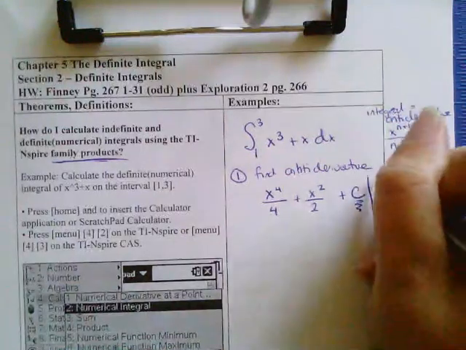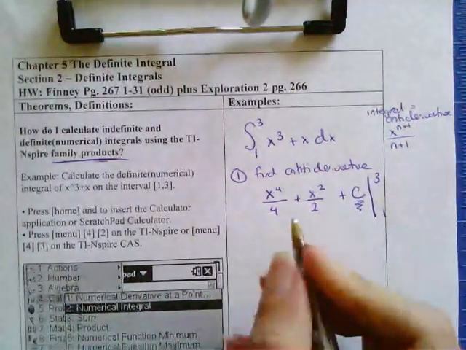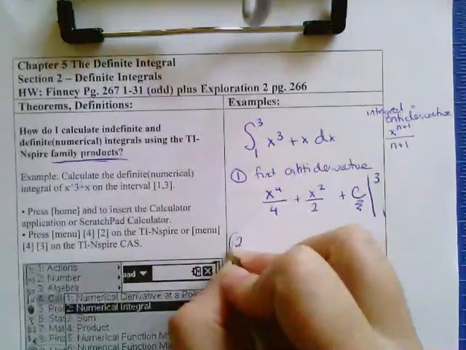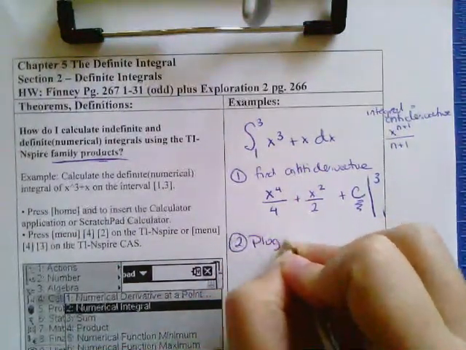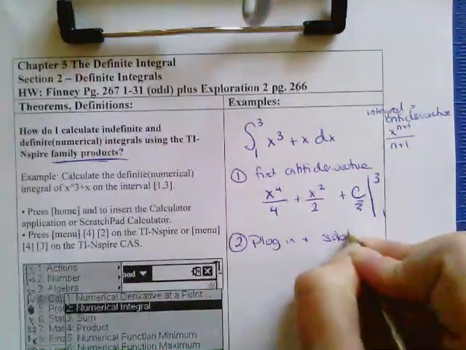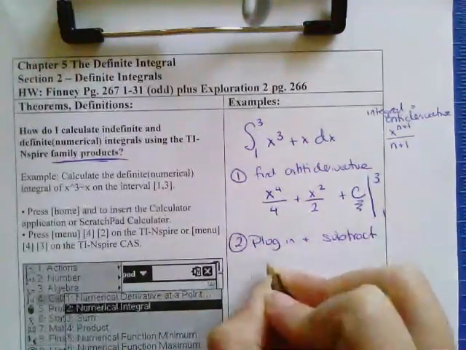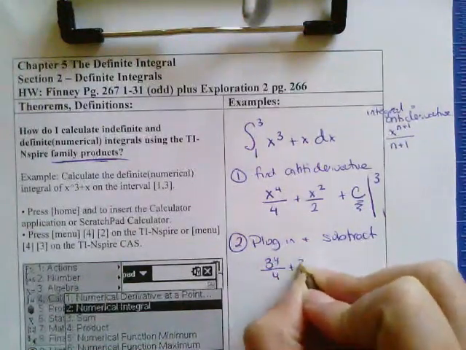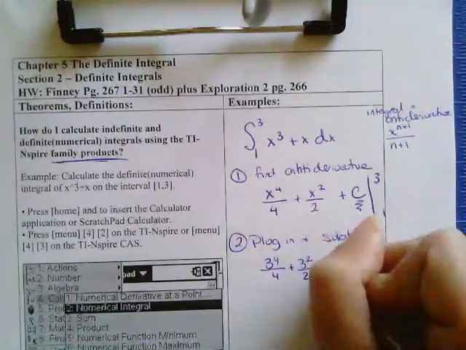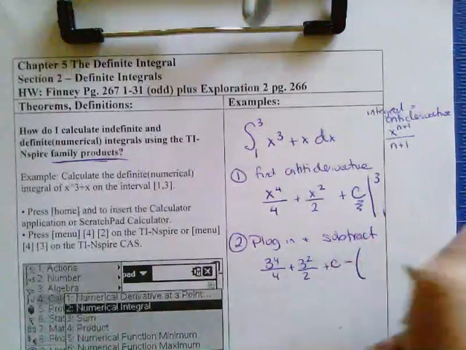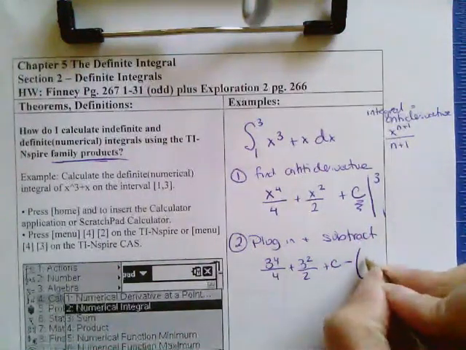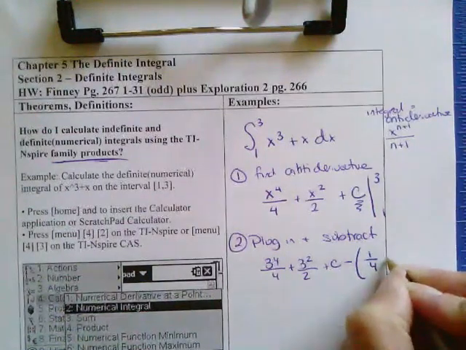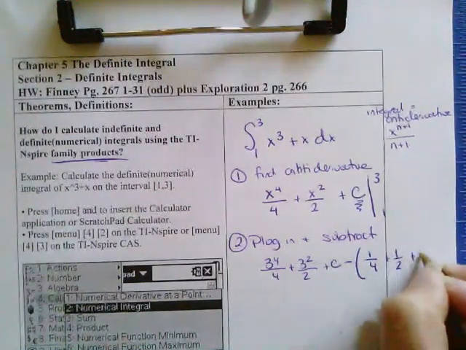And then we evaluate that antiderivative from 1 to 3. When we plug in and subtract, you get 3 to the 4th over 4 plus 3 squared over 2 plus c, minus, in parentheses, 1 to the 4th, which is 1 over 4, plus 1/2 plus c.